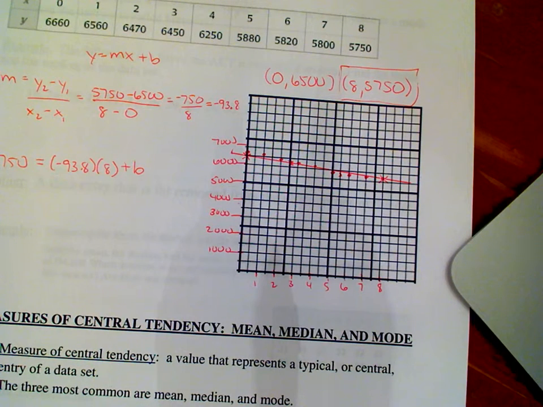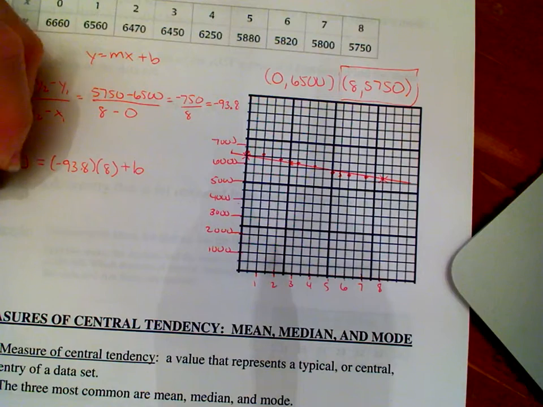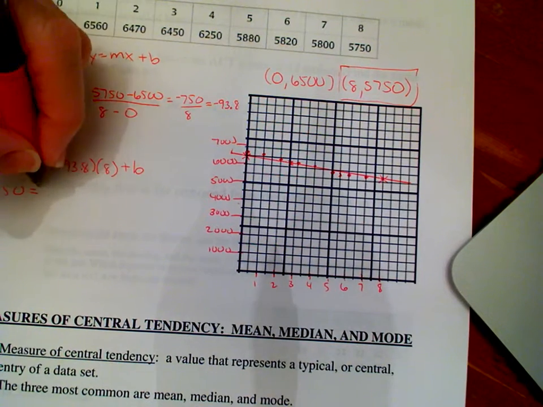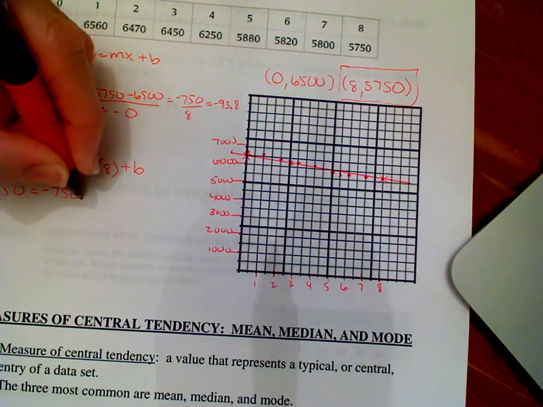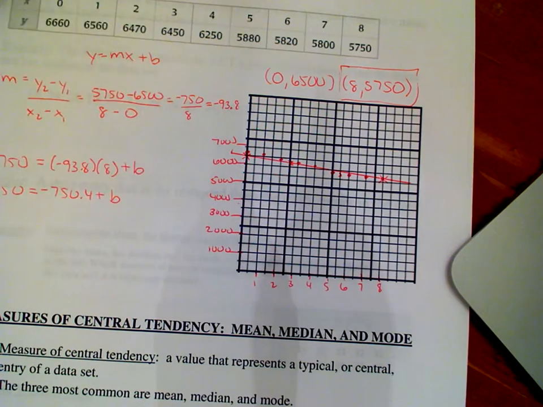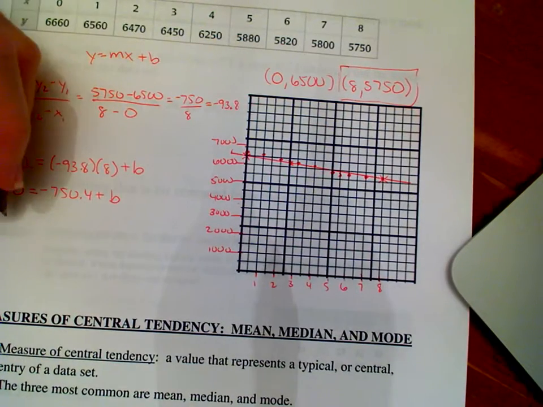So when I multiply that out, and then when I add that to the other side, I get about 6500.4.